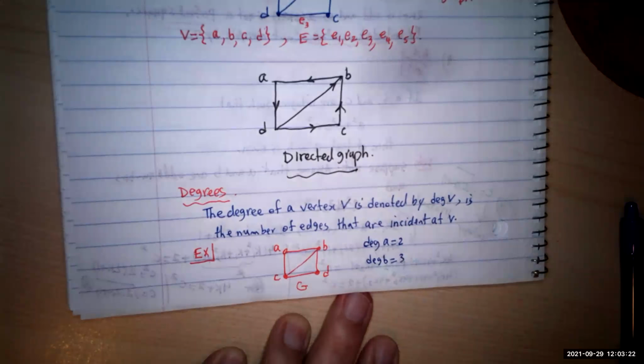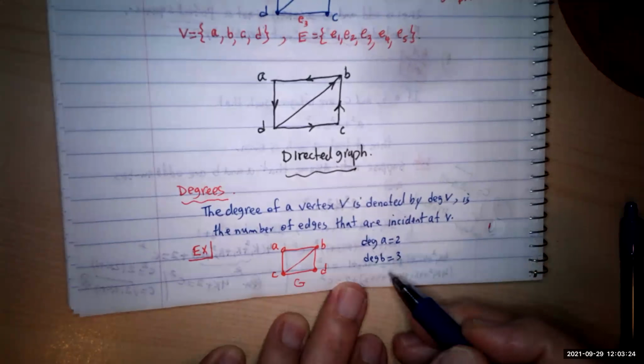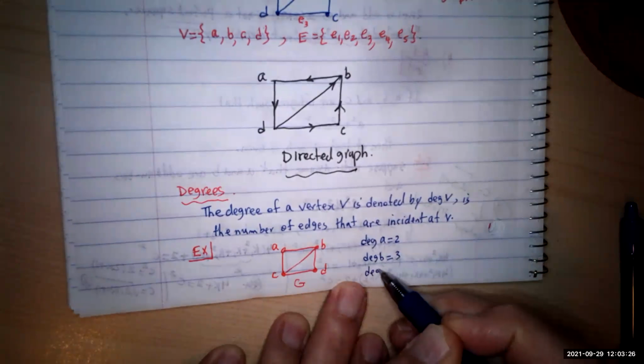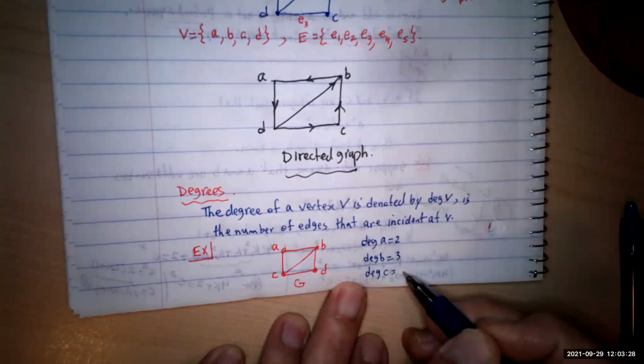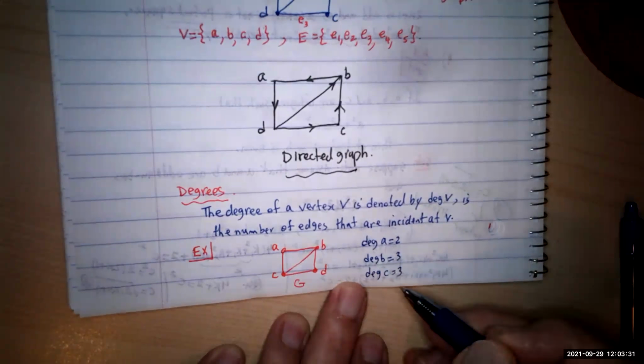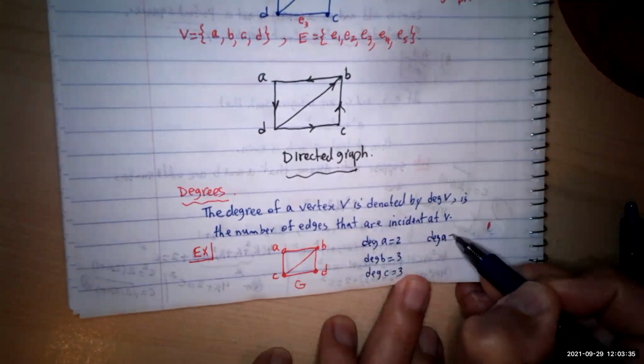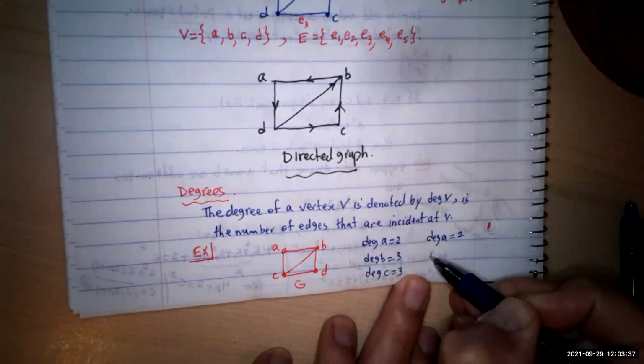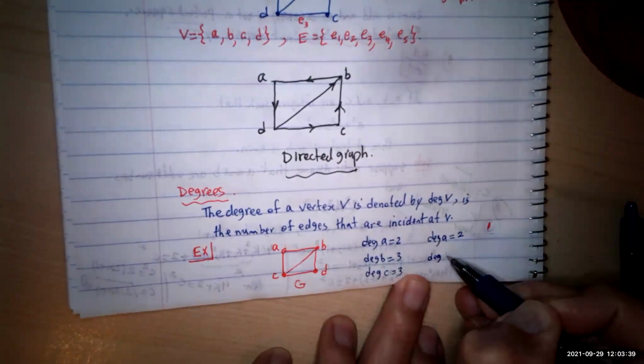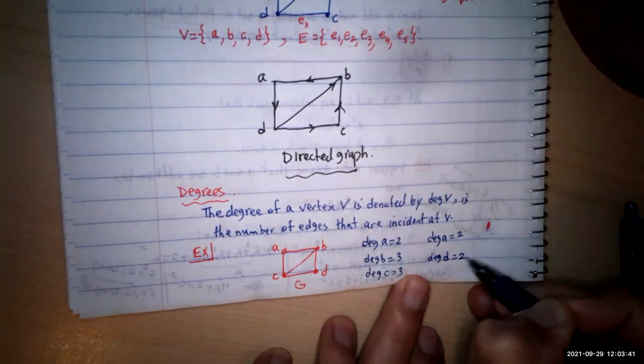Okay, that's the degree of the B. Then the degree of the C is going to be the same thing, that gives you 3. And the degree of the A is equal to 2, and the degree of the D is also equal to 2.